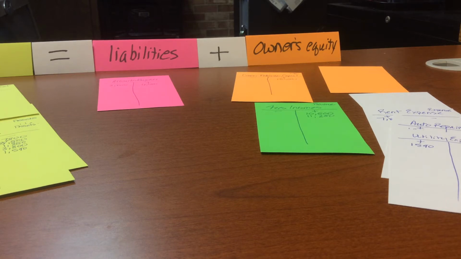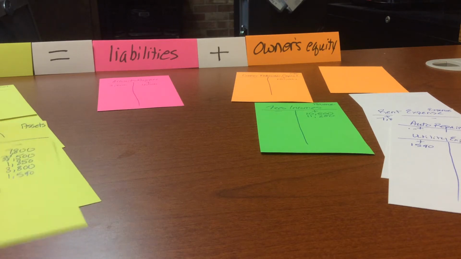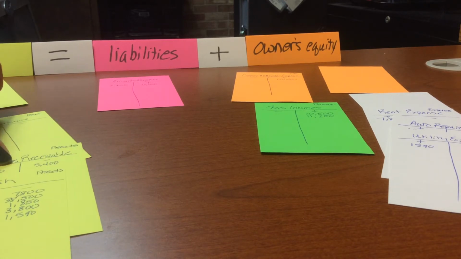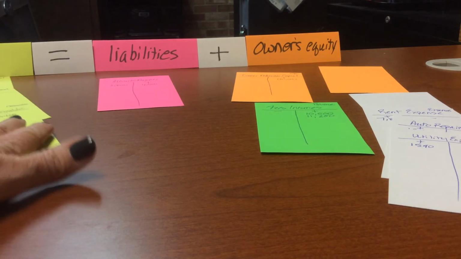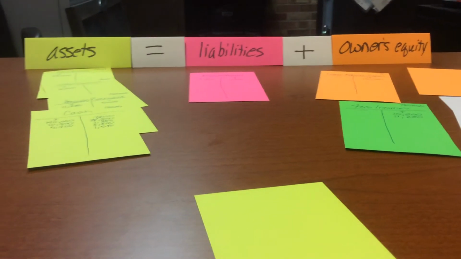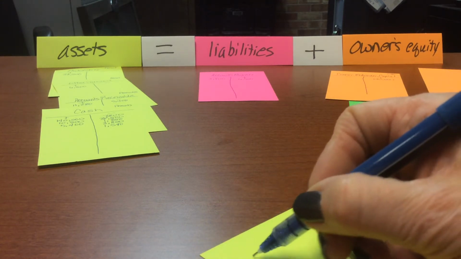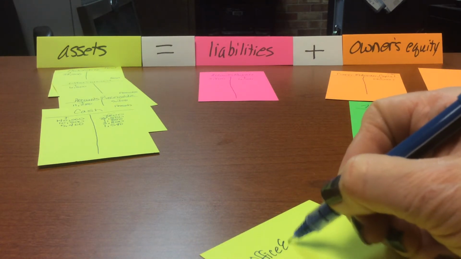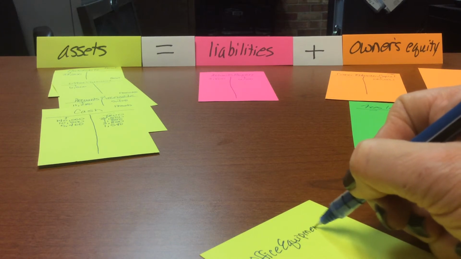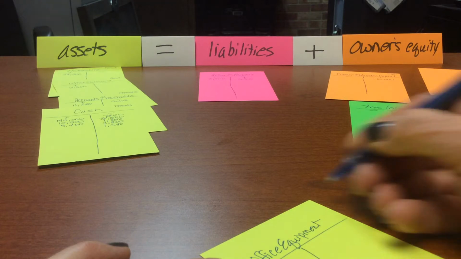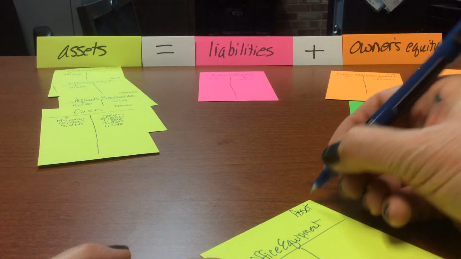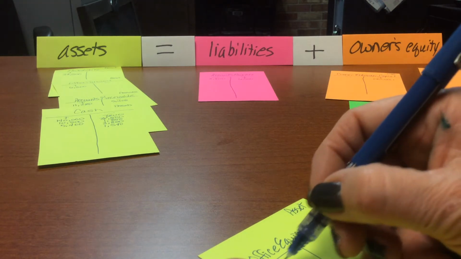Item K says we purchased office equipment for $22,800 and we paid half of the amount in cash immediately and the balance due in 30 days. Okay, so this is a three-legged transaction. So we purchased office equipment. I don't know if we've done that yet. I think we've only had office furniture. So we have one more asset to make. So we're going to need to create another T account, office equipment. So asset. Equipment is probably more like computers and machines.